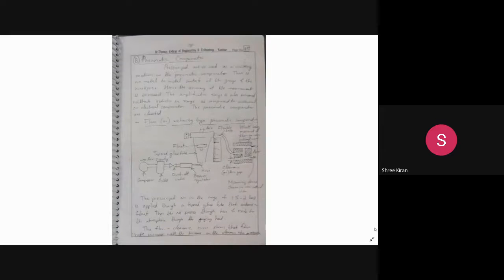So we will start with the pneumatic comparator. In this case, pneumatic air is used as the working medium in the pneumatic comparator. The name pneumatic itself comes from air.